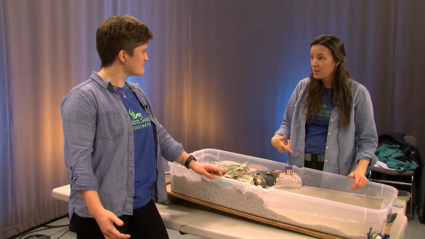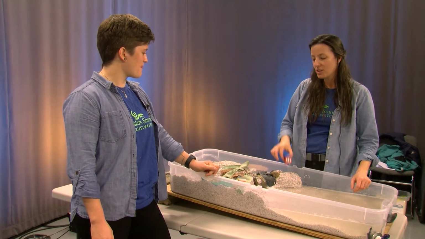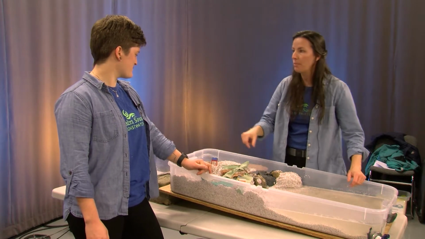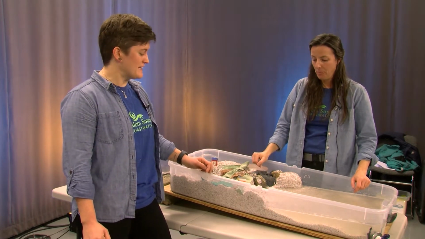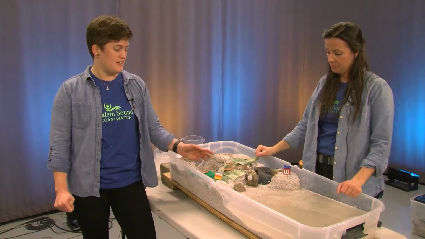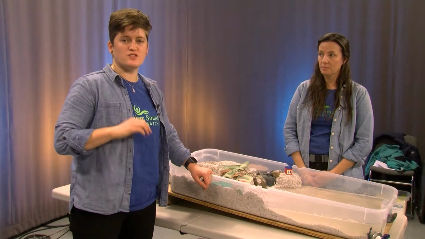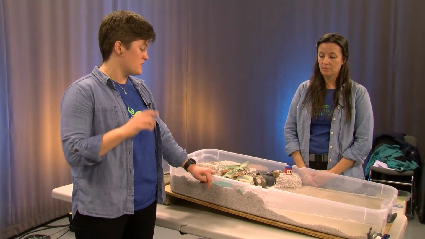Hey Maggie, I really like living on the shore. It's a beautiful view of the ocean. I can't just pick my house up and move it back, right? Way too expensive. So what can we do to work with the land to protect our houses and the shore from erosion?